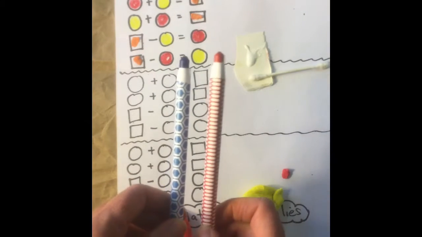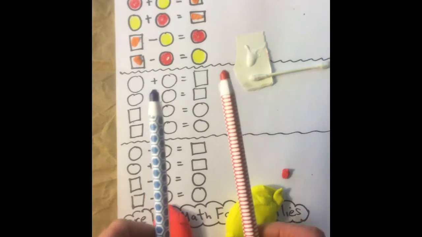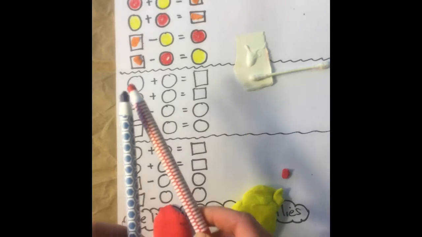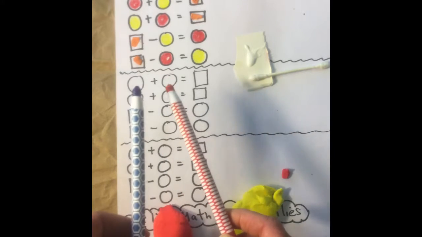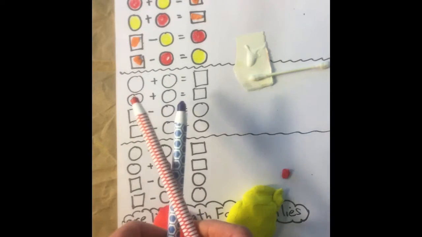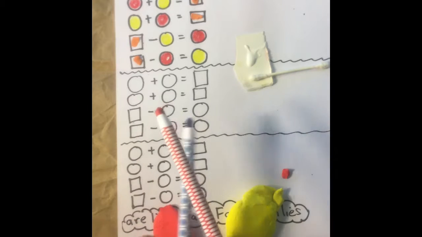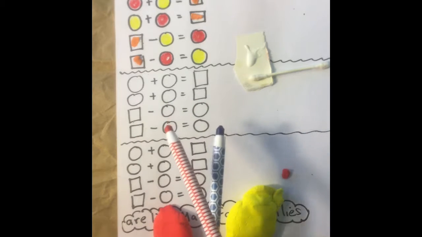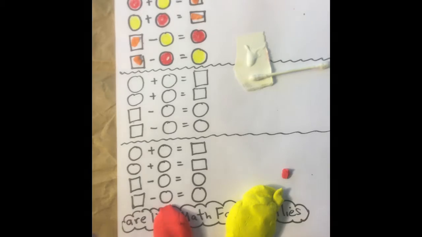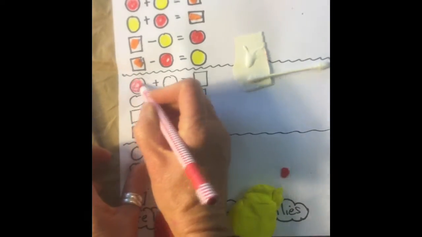So you need a blue and a red crayon. And let's begin the same way we did. Remember, we're only coloring in the circles, switching from blue to red to blue, then blue to red, then red to blue. All right, you may begin, artist.